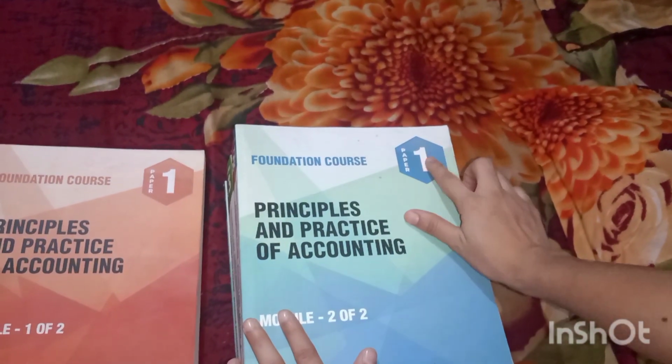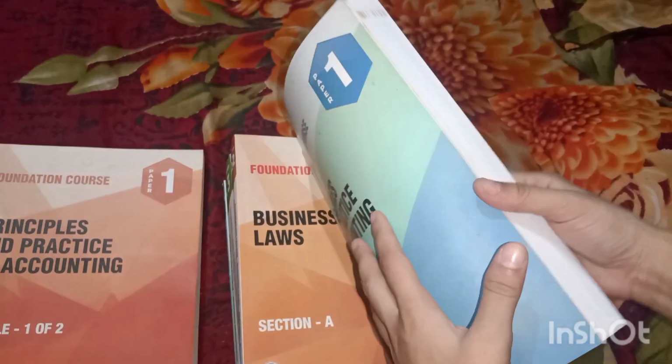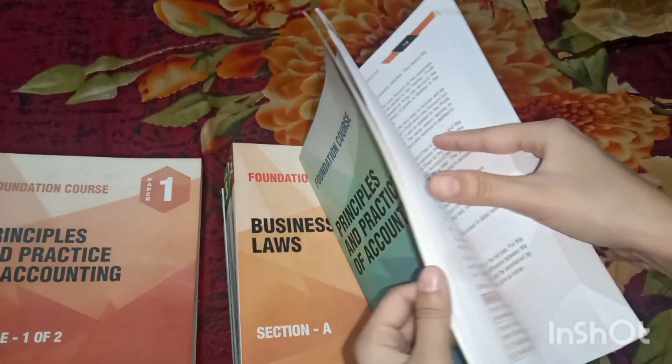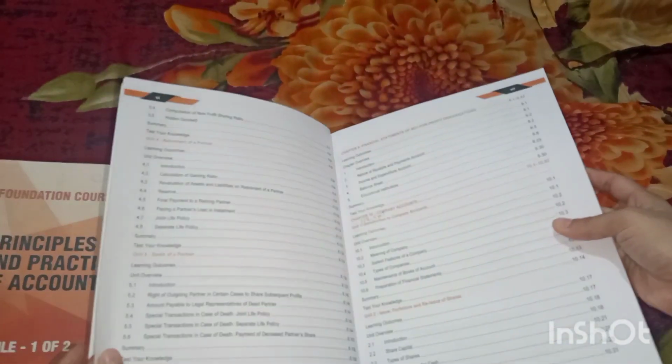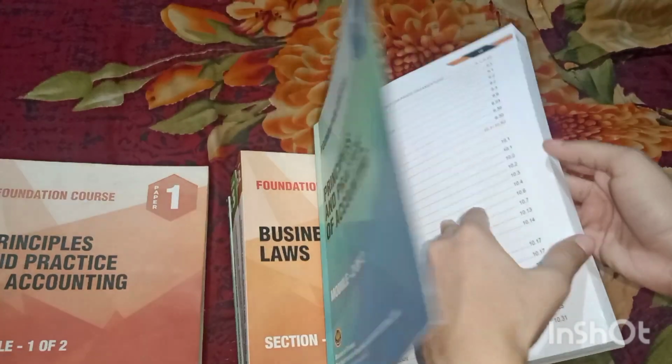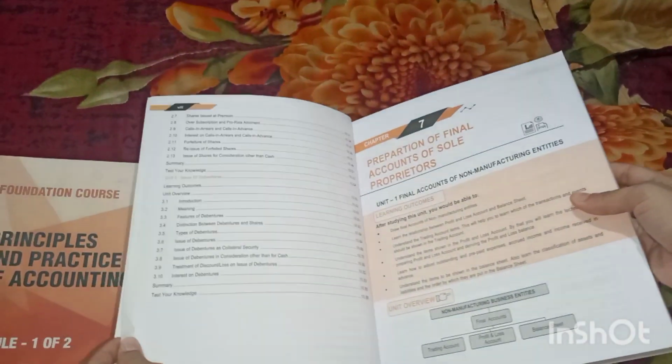This is the second module of paper 1, principle and practice of accounting. These are the contents of this module 2. The second part having 50 marks weightage. Paper 1 is of 100 marks, and paper 1 and 2 are subjective based exams and paper 3 and 4 are objective, okay.